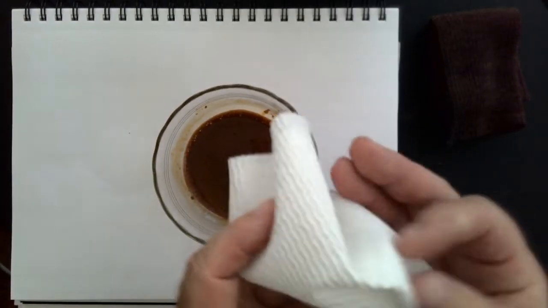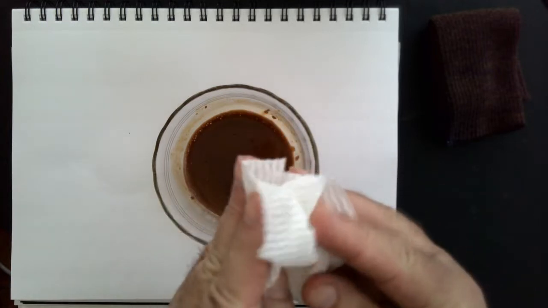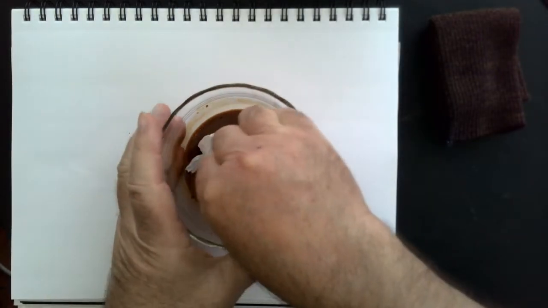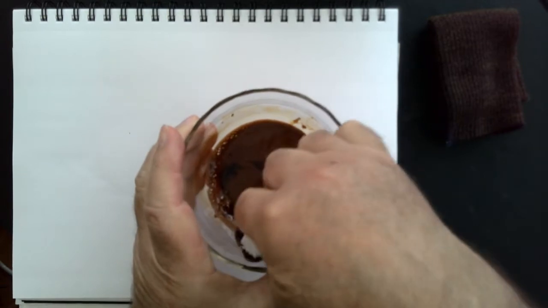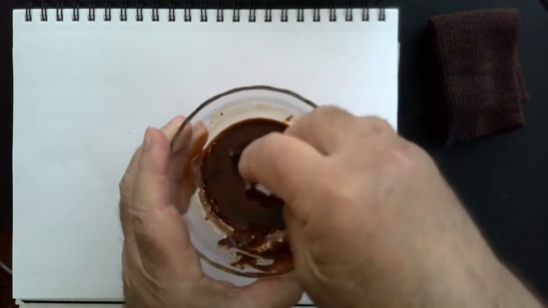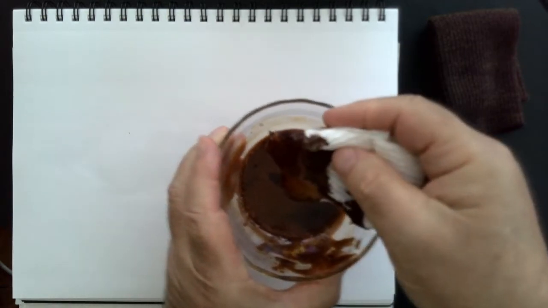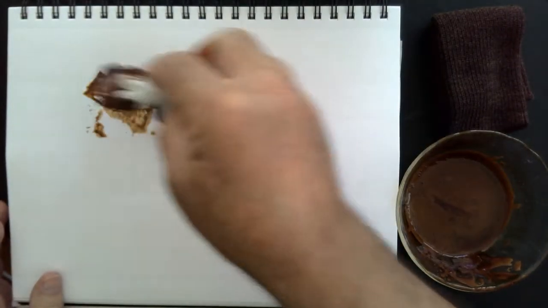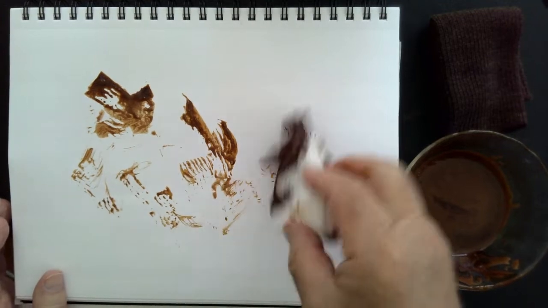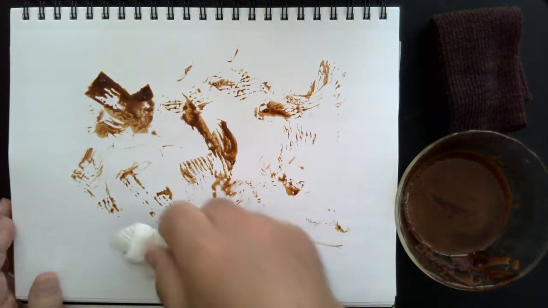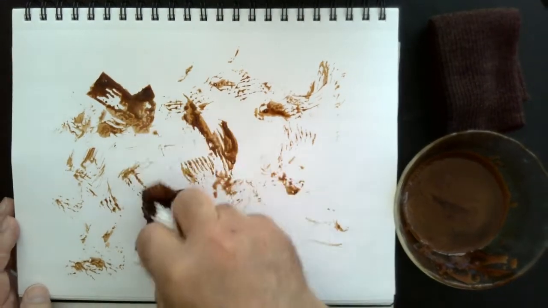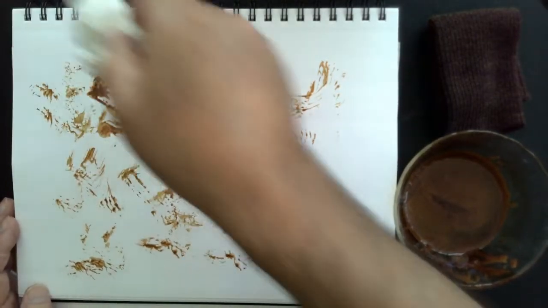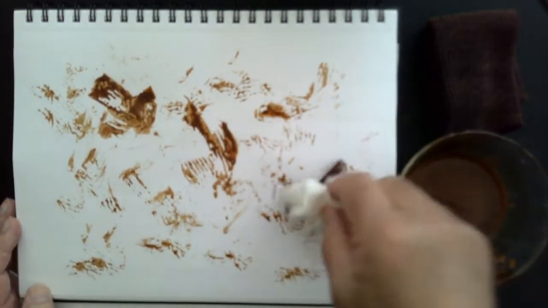I start off with paper that is randomly marked. In this video, I'm showing you how I use some instant powdered tea with water. I just use a paper towel to go across, dabbing on the paper randomly, so there's no planned space or mark. Then I let it dry.